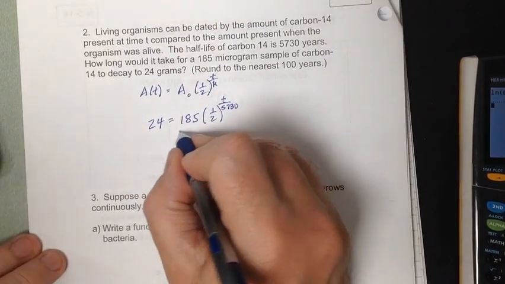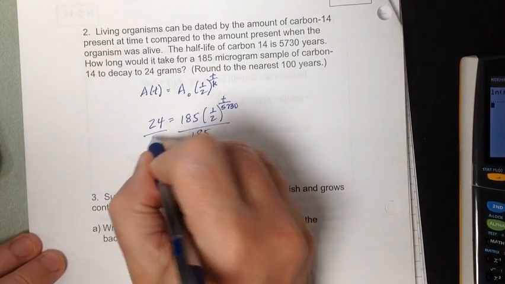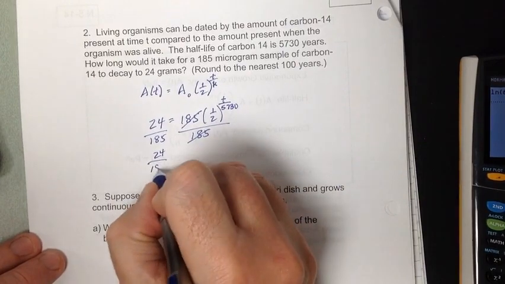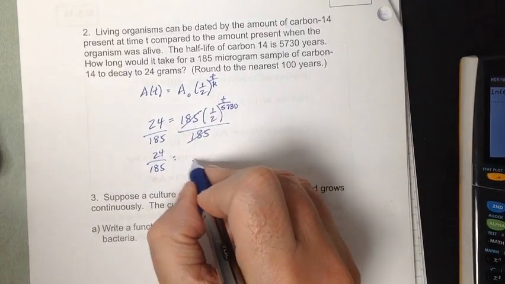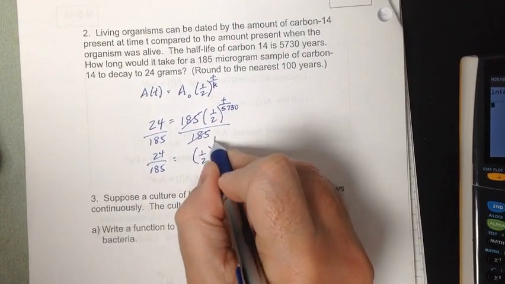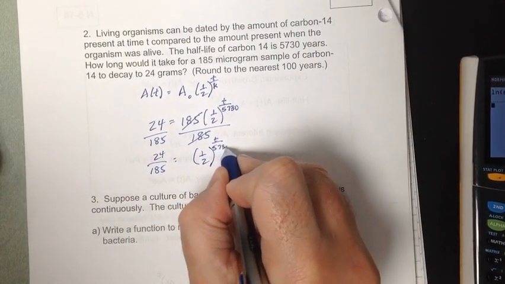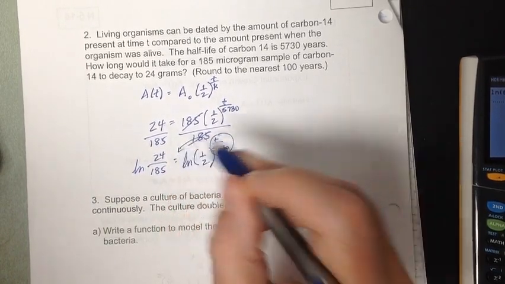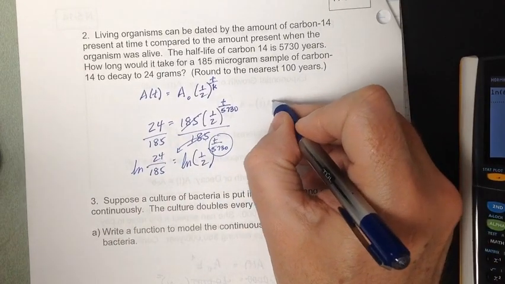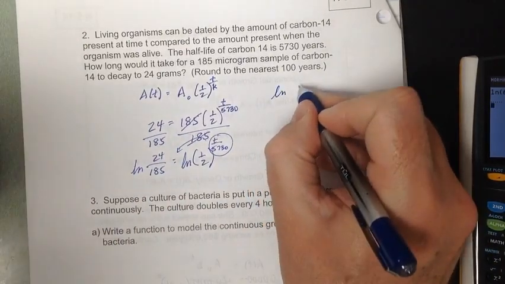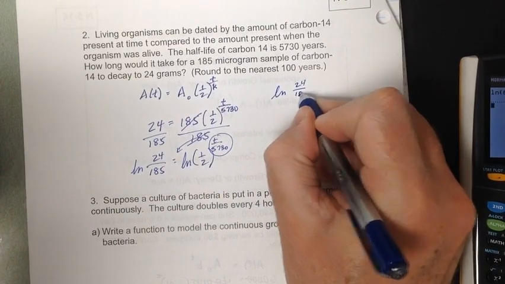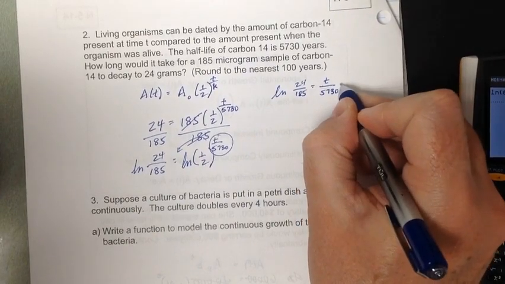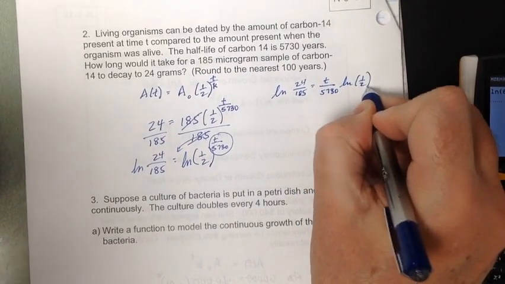Okay, first step is going to isolate, divide by 185 on both sides, it cancels on the right. If you want to reduce it on the left, you can. I would suggest not doing that. 1/2 to the t over 5,730. We'll take natural log of both sides. We'll move this to the front. So now I've got ln of 24 over 185 equals t over 5,730 times ln of 1/2.